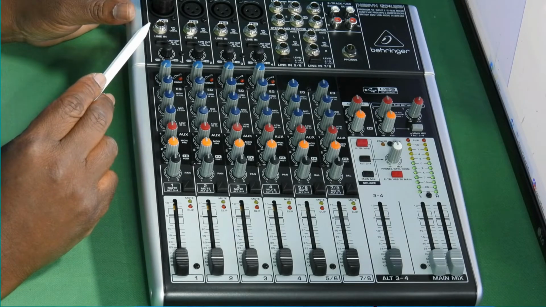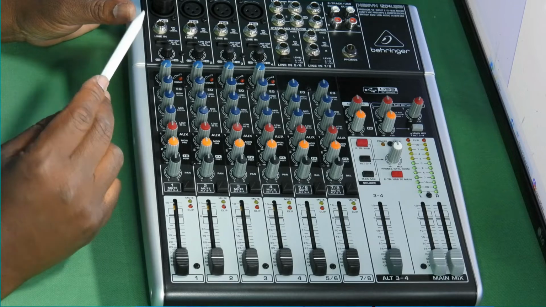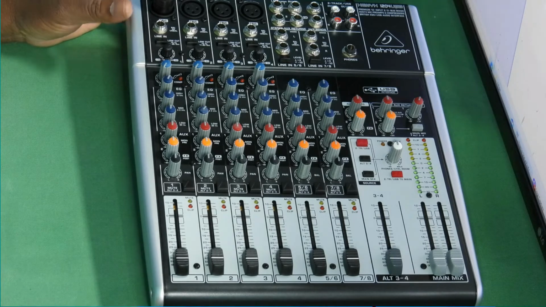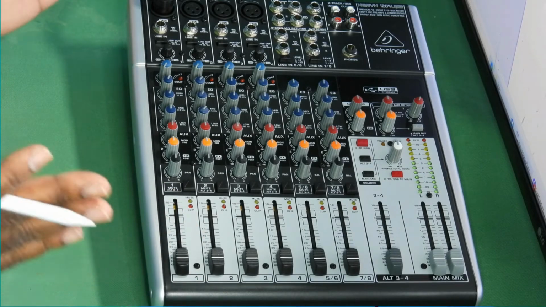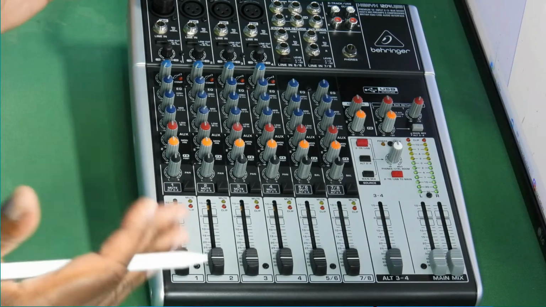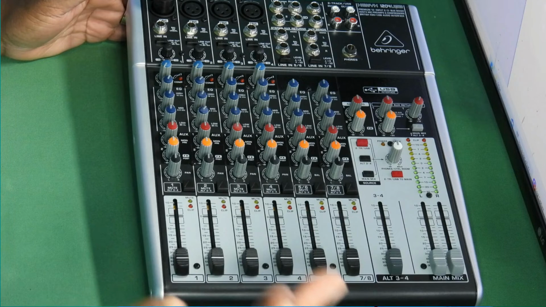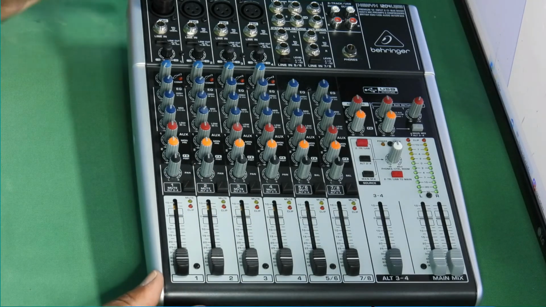What do we mean by a line input? A line input can be a musical instrument, or it can be a feed from another mixer. However, we're doing the basics, so we're not going to go into the advanced application of another mixer or an instrument. We're going to stick to the basics right now. And in the basics, we normally do a microphone, which is right here.